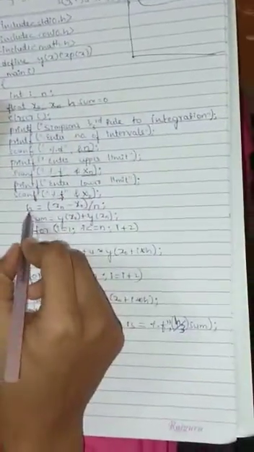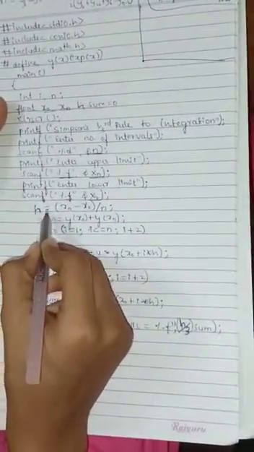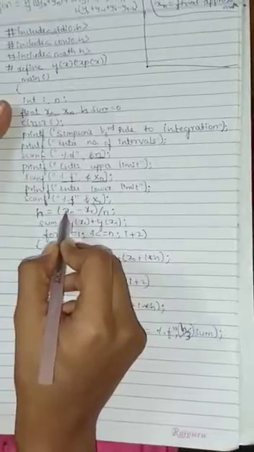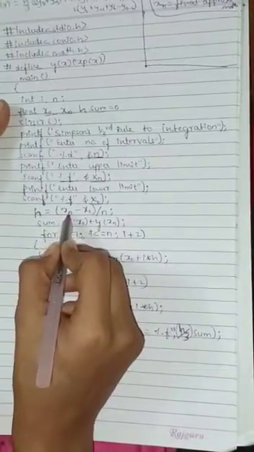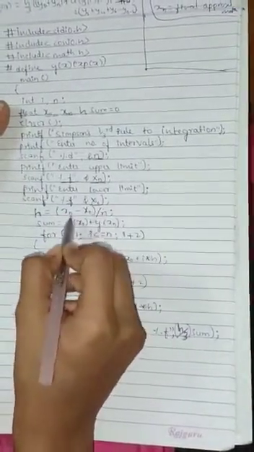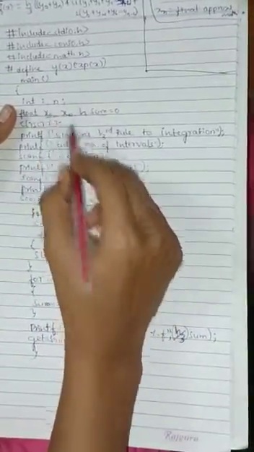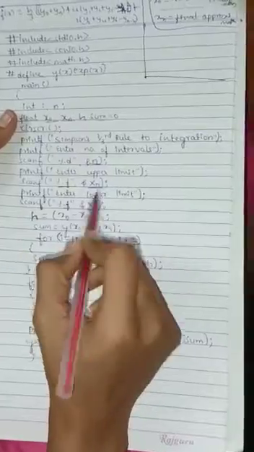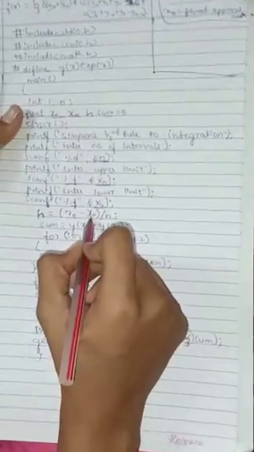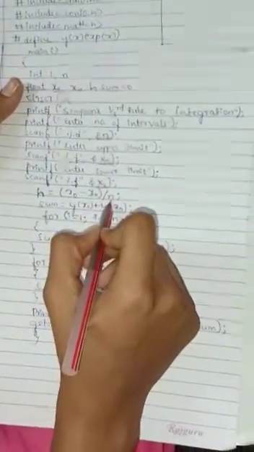And we have to define the formula, that is h = (xn - x0) / n, where xn is the upper limit and x naught is the lower limit. It is also called xn is equal to the final approximation, x naught is equal to the initial approximation, and n is the number of intervals.